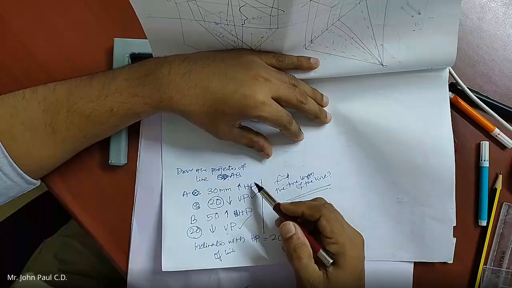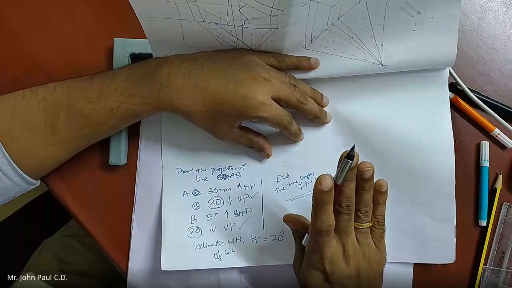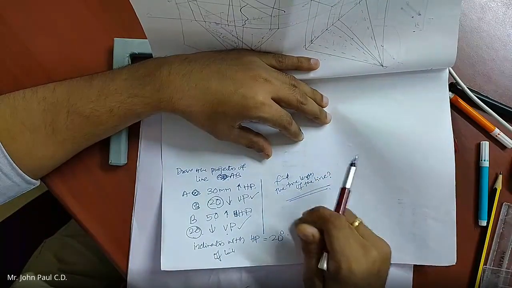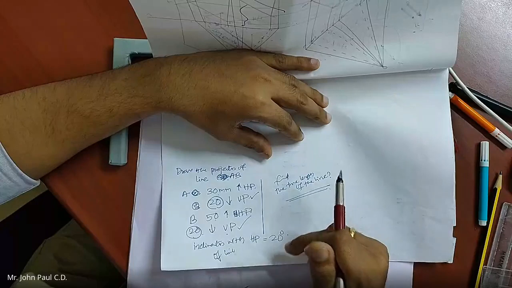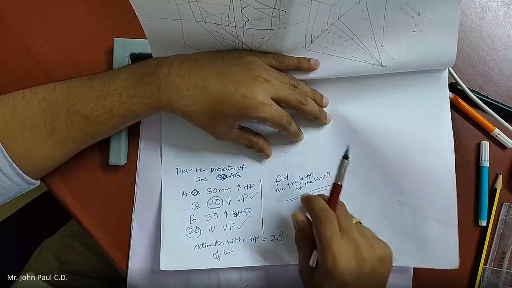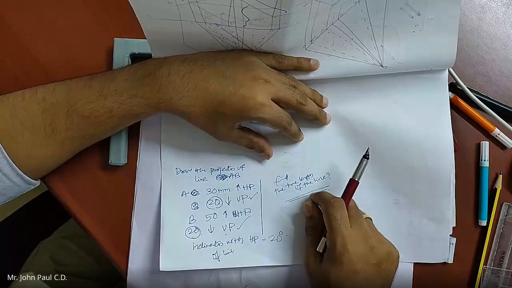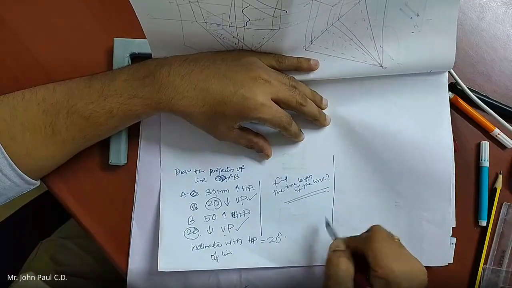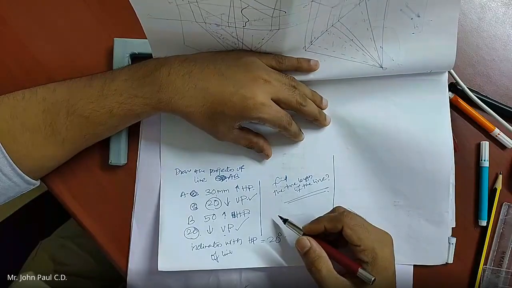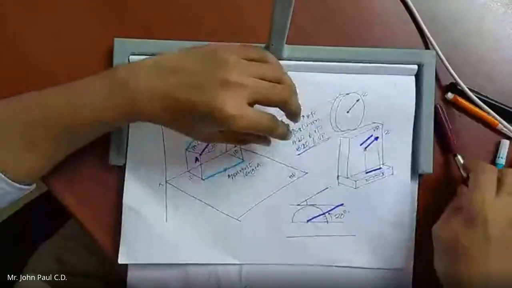Yes, sir. I gave you 5 data. I am not giving you the true length, which I had given in the previous class. So in this case, the question is different. 20 degrees is given, but you have to draw the projection and find out what the true length of the line is. And what is the answer that you should get? 60 mm. You should get 50 mm. So try to draw that. I will also try to draw.